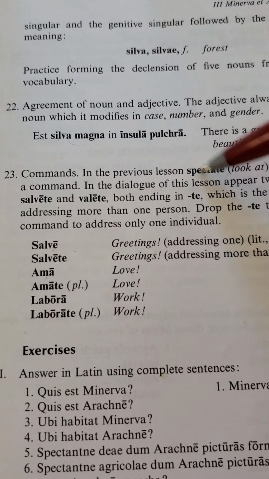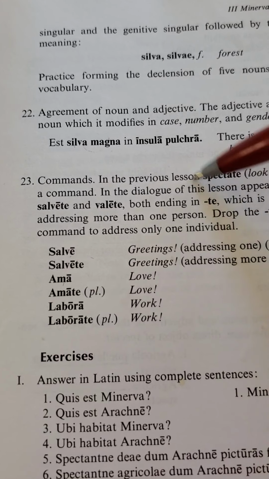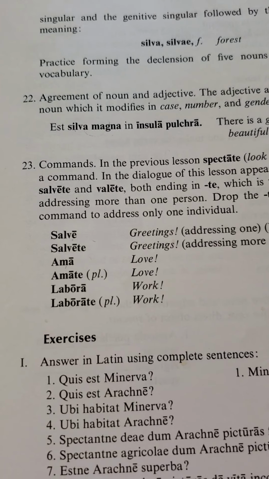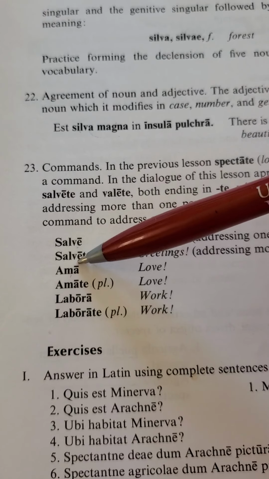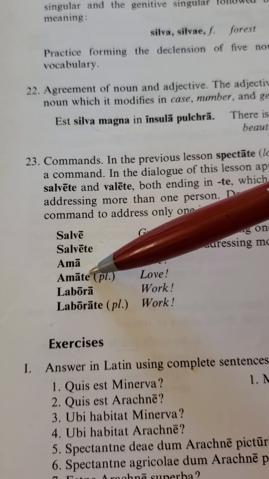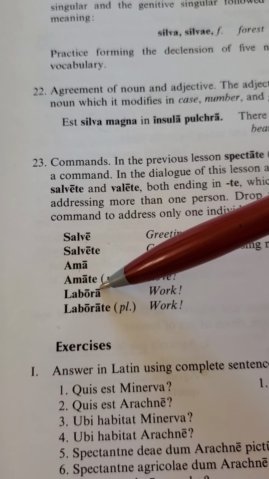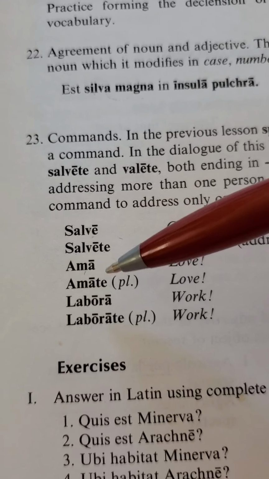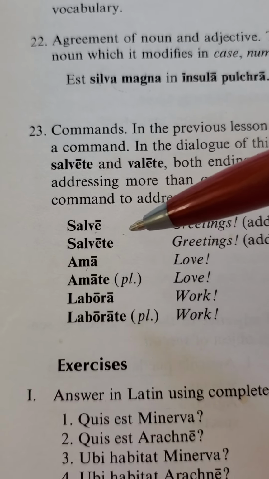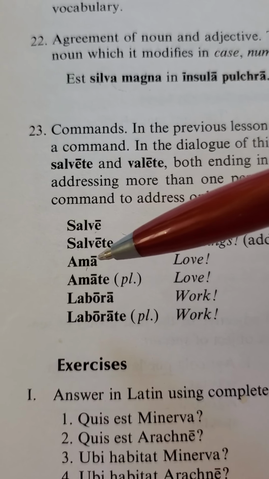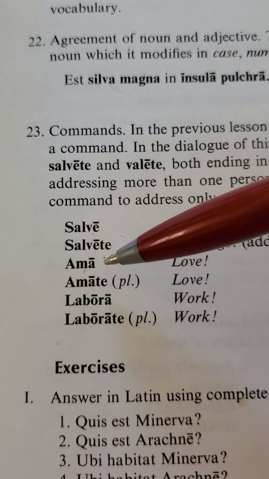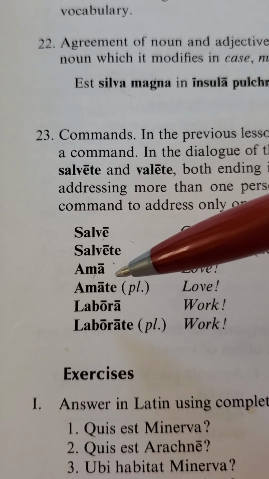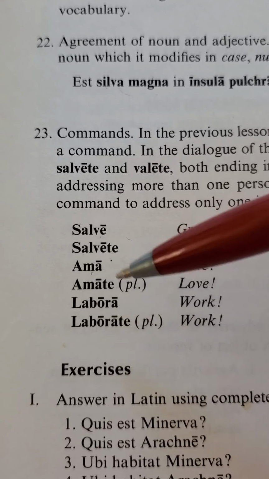Command forms. We're not going to learn how to form them yet, but that's just like in English. You can have a command. So you can say, ama, love, or amate, y'all love, labora, work, laborate, y'all work. So there are singular and plural commands depending on if you're talking to one person or a bunch of people. So I would tell one person, ama, to love, and tell a whole class to amate. So I would say, amate linguam Latinam, love the Latin language.